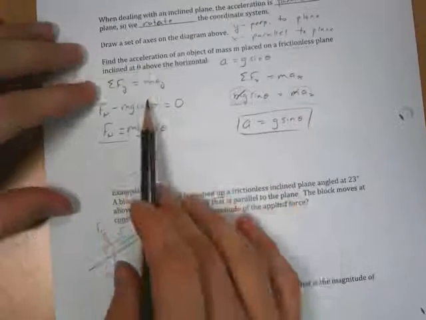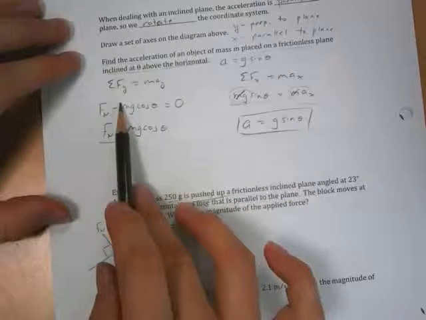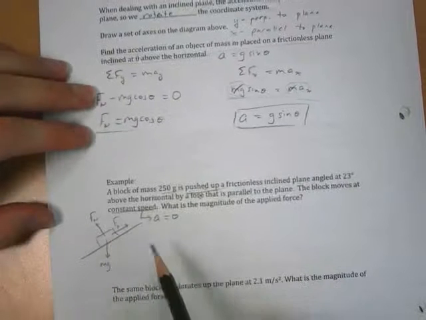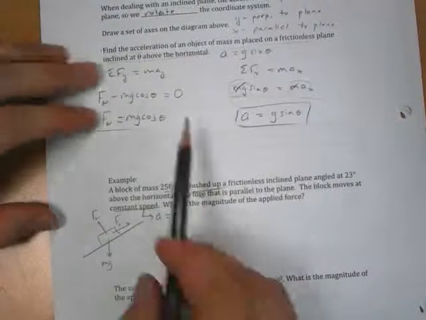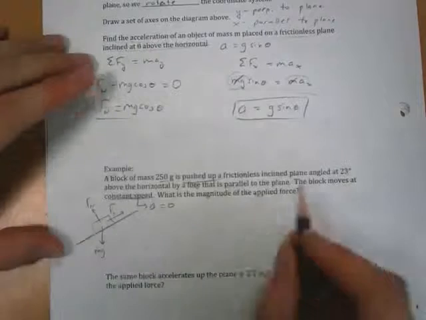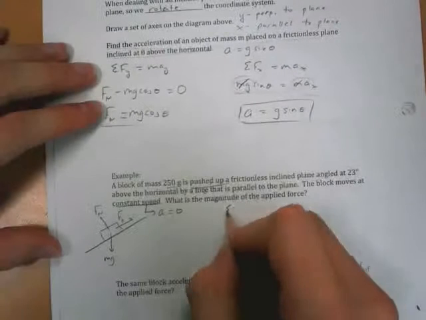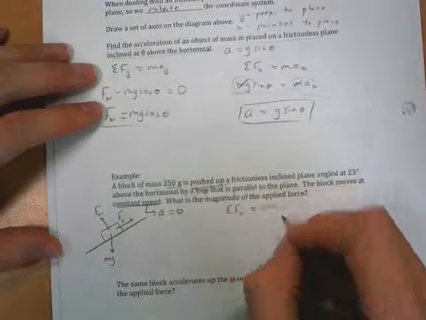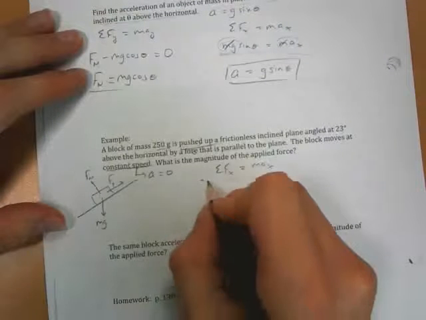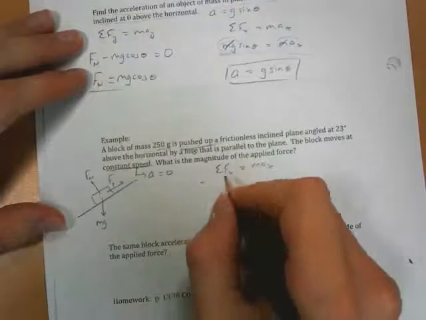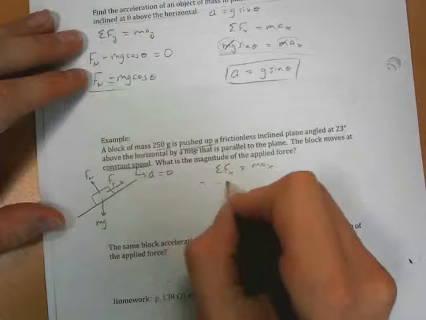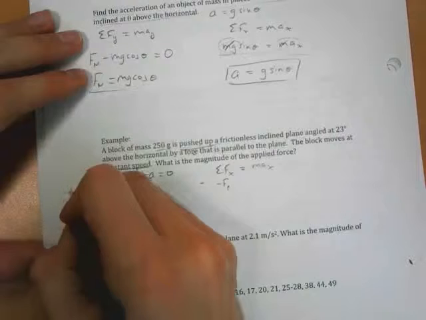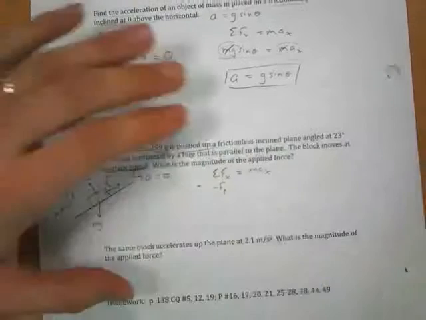In the y direction, this is what we got. Same thing, because this force is horizontal. But this doesn't really have any bearing on the answer to this question. So, in the x direction, what do we have? We've got the push going up the ramp. And if I stick with calling down the ramp positive, then that would be a negative.